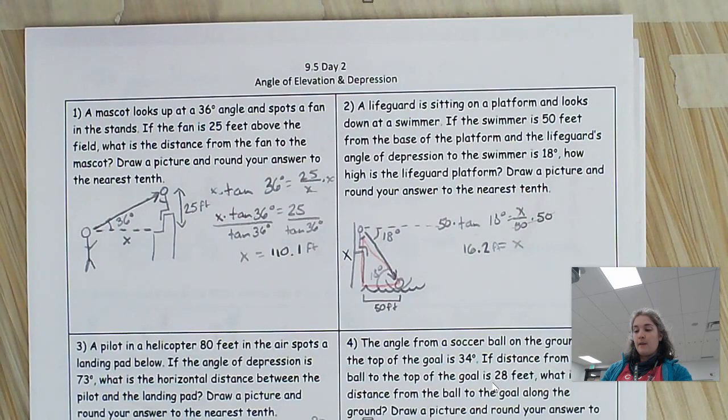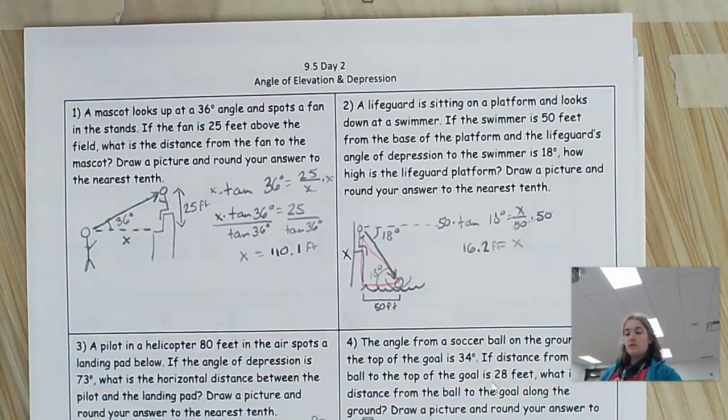24.5 feet. For the soccer ball one, we've got a 34-degree angle from the soccer ball to the top of the goal. The soccer ball is 28 feet away. We want to know how high the goal is. You should have gotten 18.9 feet for your x. All right, that was a tangent.